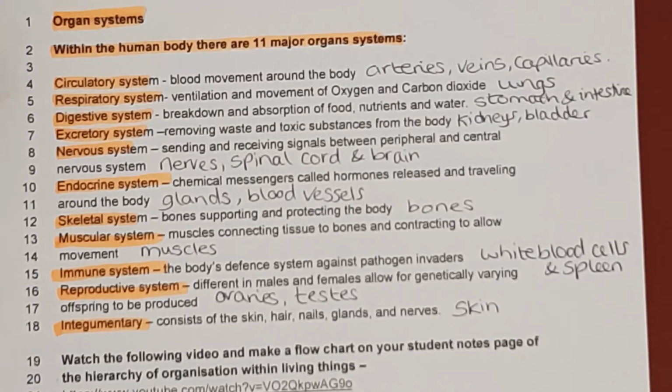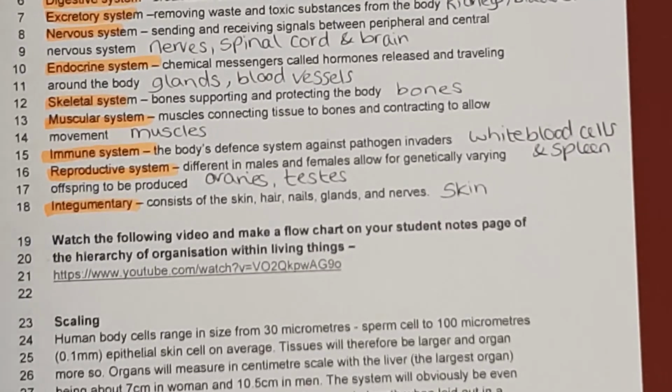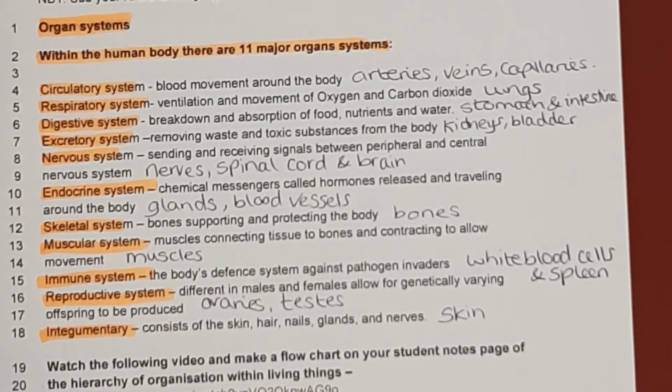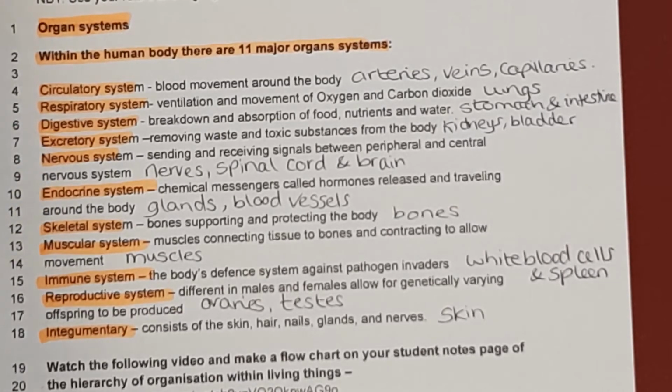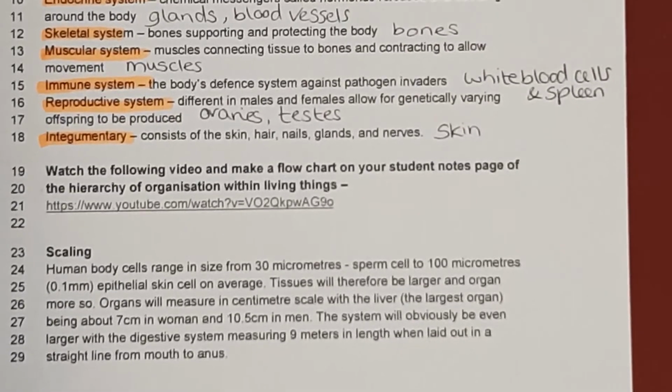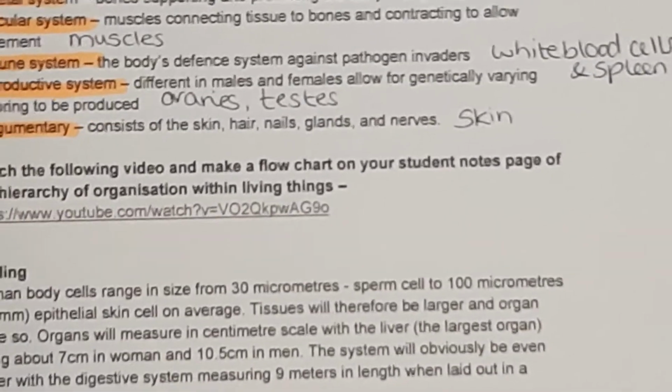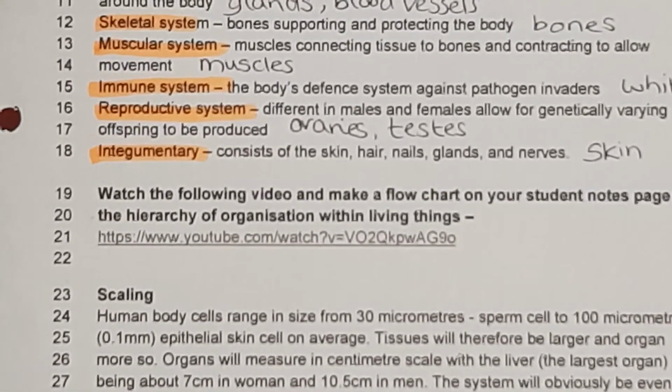So what I want you to do next is make sure you've got all these notes written down. In fact, I'll leave that there so you can pause the video and write the rest of the notes if necessary. Once you've done that, I want you to watch this video here. Follow that link, you'll have to type it in carefully.